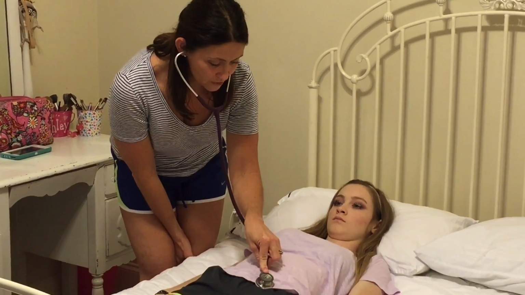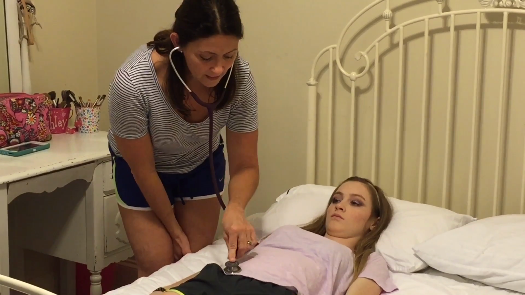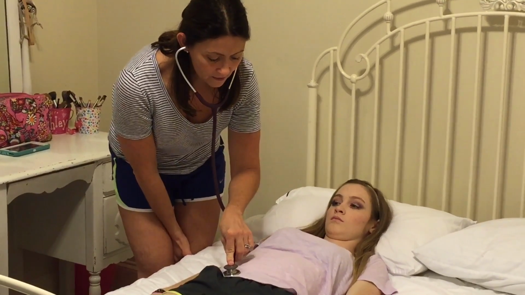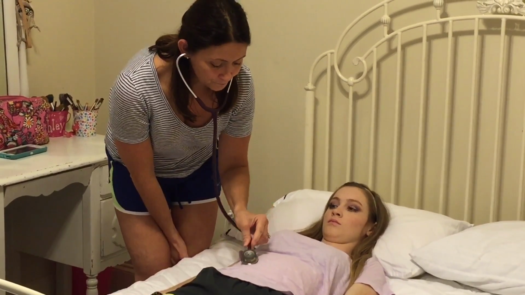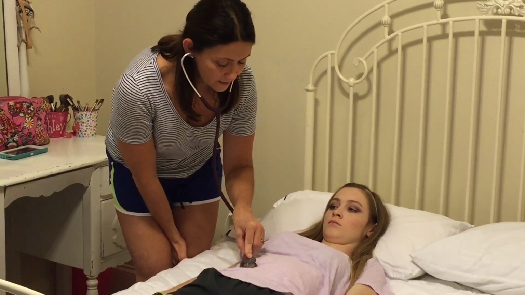Hyperactive bowel sounds are usually high-pitched sounds. Hypoactive bowel sounds are usually diminished. Any absent bowel sounds are a medical emergency.